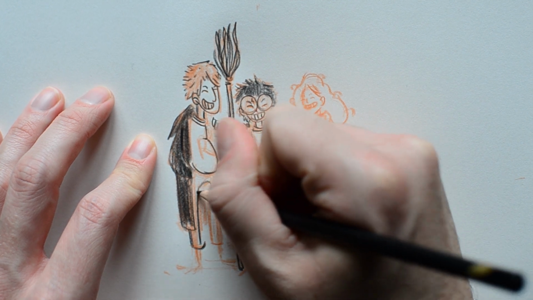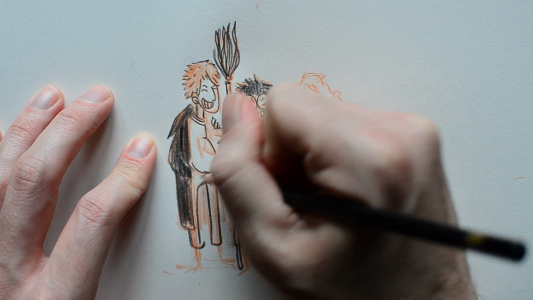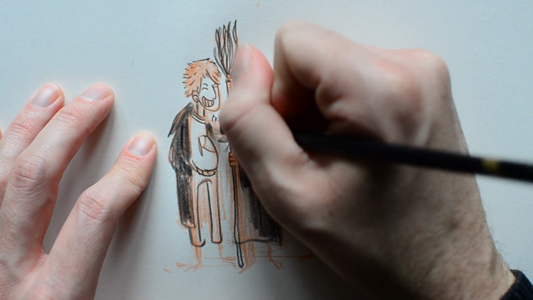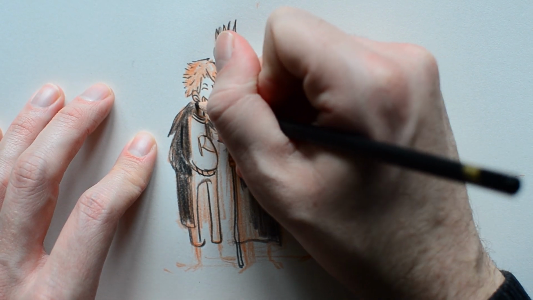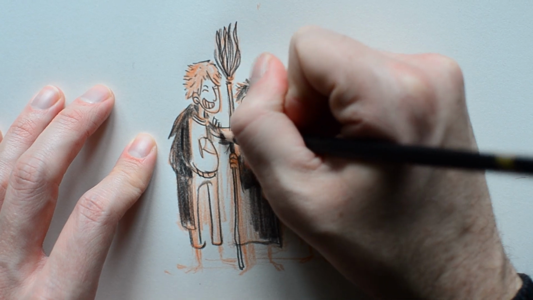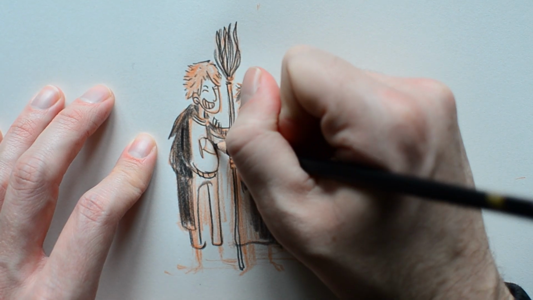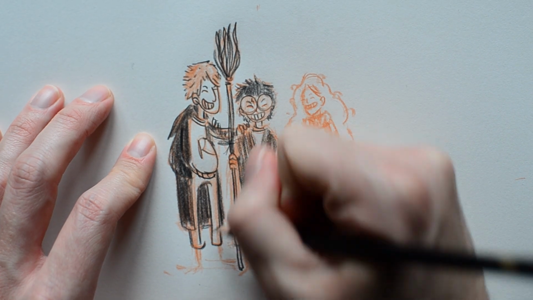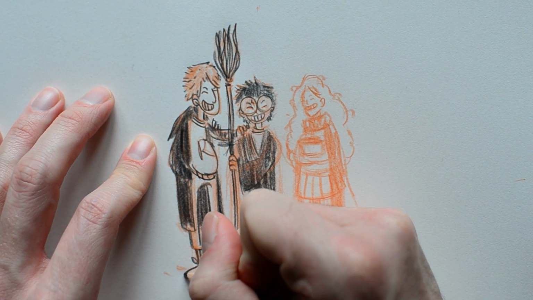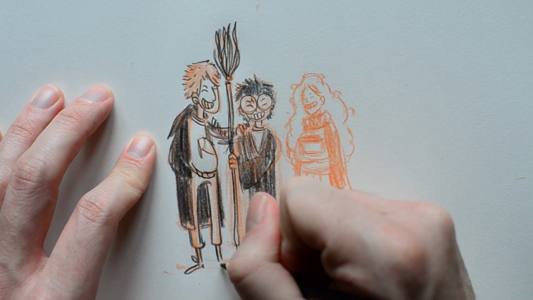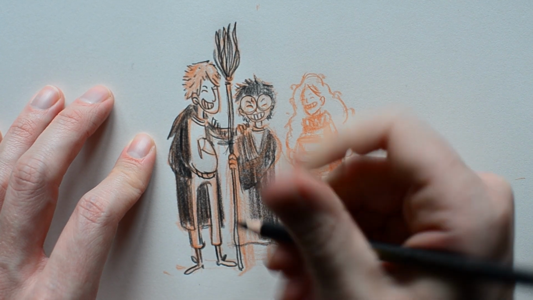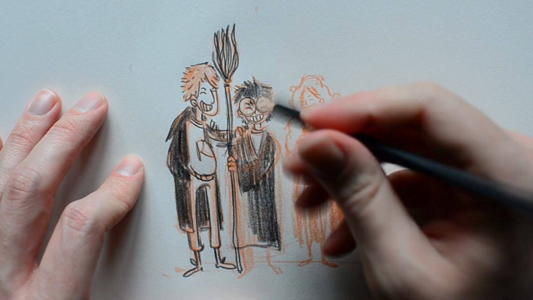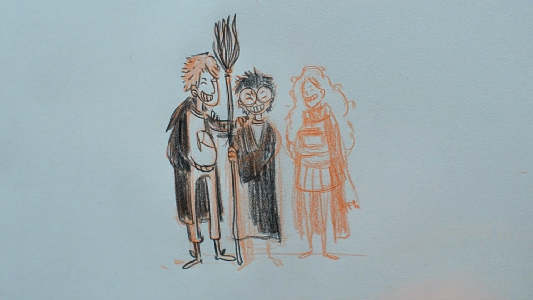I'm doing kind of a second line. I'm enjoying the talk today, so I wouldn't normally do this, but I'm doing a second line to define a little bit more the characters, to define a little bit more the line before I go into the line work with my pen. Okay, it's looking very nice.